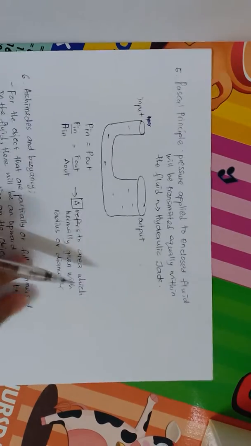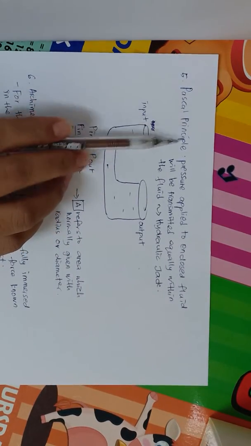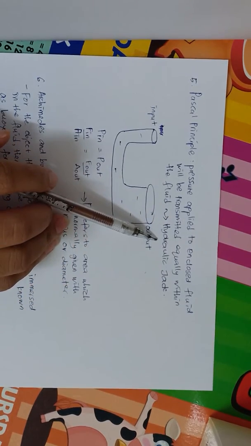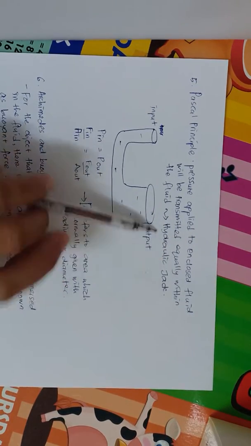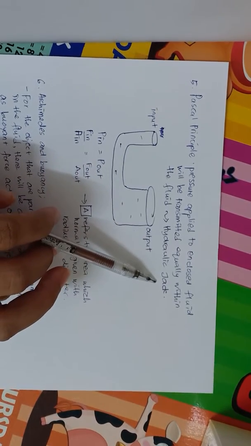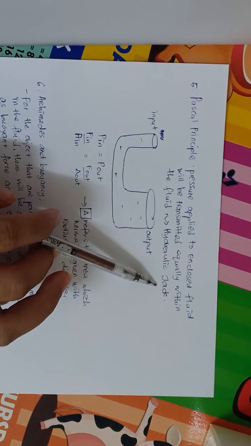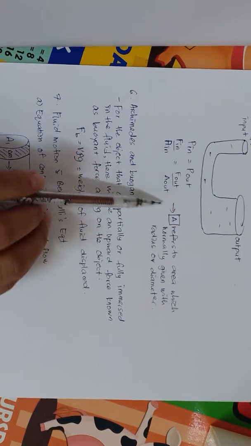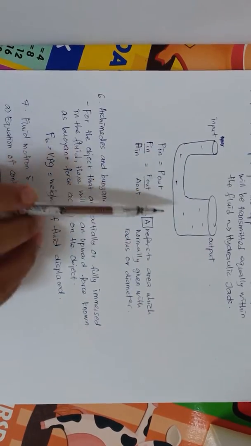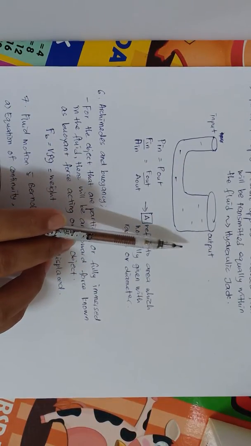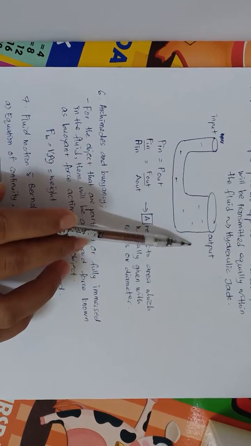Next we are going to have Pascal's principle. This is the definition. I believe you have heard of the term, and most of the examples are related to the hydraulic jack. You can find a lot of examples related to that, and you can do further reading. The principle is related to input and output: the pressure at the input and output must be the same.